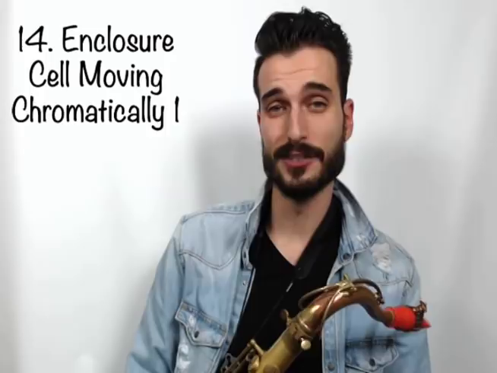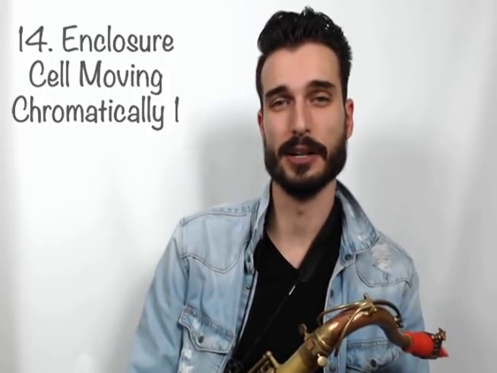Alright, so for exercise 14 and for the last two exercises here, what we're going to do is we're actually going to change the harmonic motion. So what we're going to have is the shape is going to go up chromatically as opposed to up the scale. So we're going to go from the third around the root and then a 1, 2, 3, 5 diatonic shape. This is actually a shape that we had from earlier. And what we're going to do is instead of moving it up the scale, we're going to move it up chromatically. So here's what it sounds like on tenor.